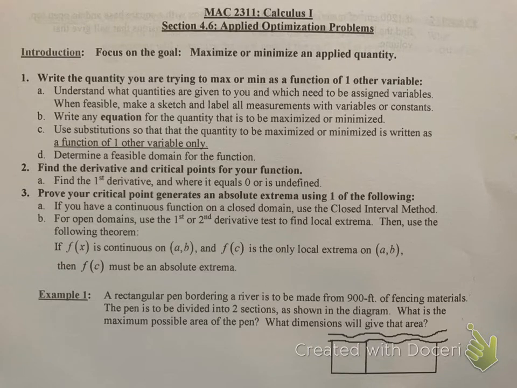Part 2, we're going to find the derivative and critical points. So take the first derivative once we have that equation written out, and then set it equal to 0, or find where it's undefined. Then prove your critical point generates an absolute max or min. You can do this by either using the closed interval method, or, if it's an open domain, you can use the first or second derivative test to find the local extrema. Basically, we can do that if f of x is continuous on the interval from a to b, and f at the critical point is the only local max or min, okay?